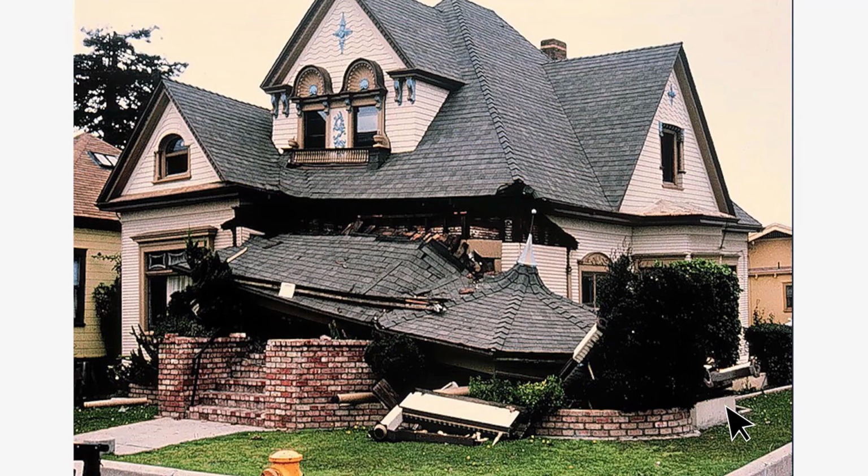I saw this house in 1989 while working as a damage inspector in Watsonville, California for the Federal Emergency Management Agency. When I drove by a week later, the house had been torn down, which is a shame given how beautiful this house had once been. This is the top of the stairs, which led to the first floor. This is where the first floor was after the cripple wall collapsed.